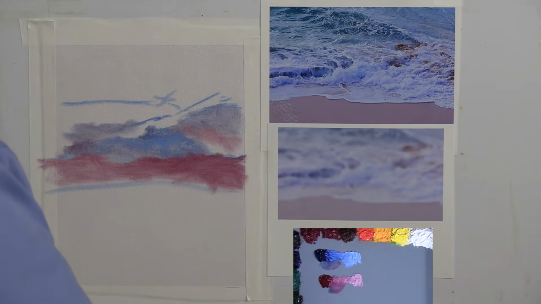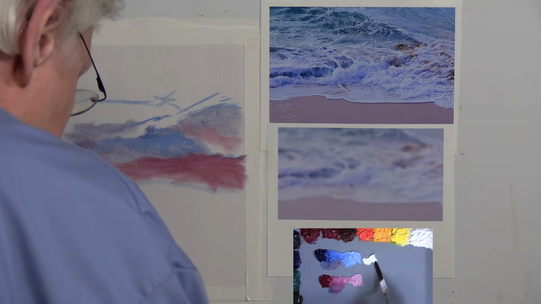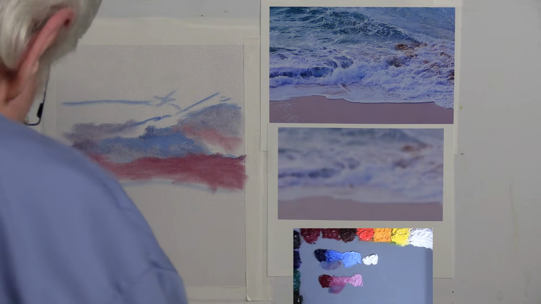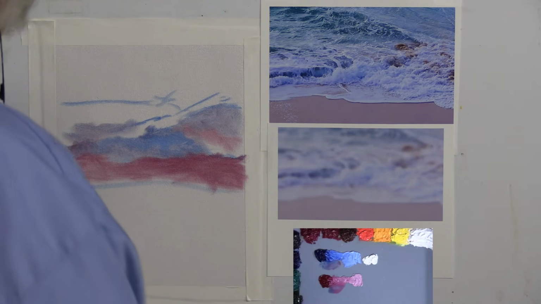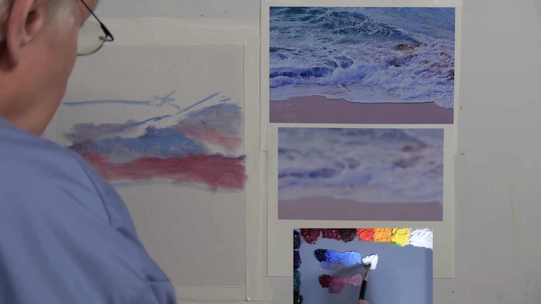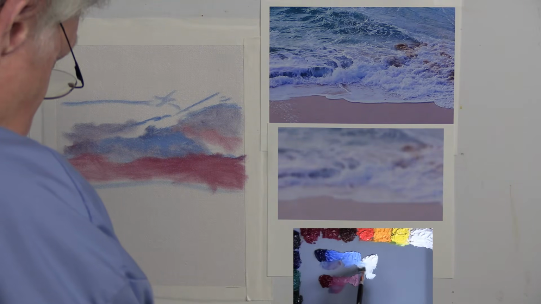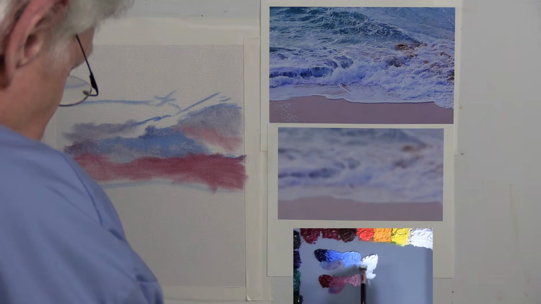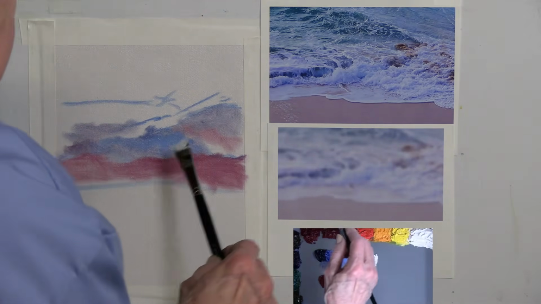Now, she was asking about foam. Look at the value of the foam and look at what it's doing. Now that's when I'm going to pull some white out over here. And at this point, I'm going to go to another brush. All right, now, so I'm going to load the brush with white. And then I'm going to pull a little bit of this greenish blue into that. And we'll begin to work those patterns that we see.